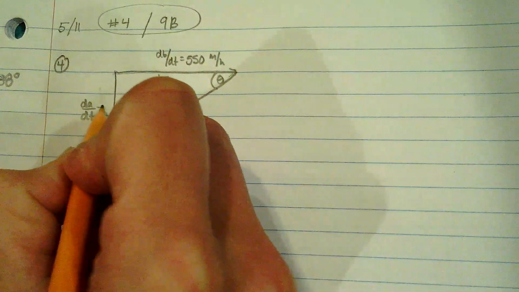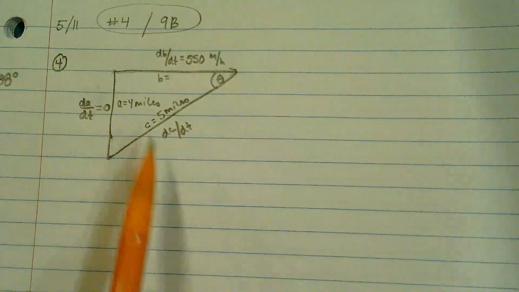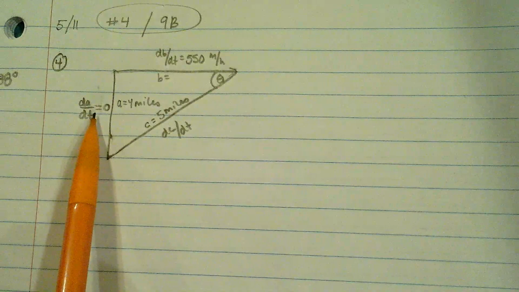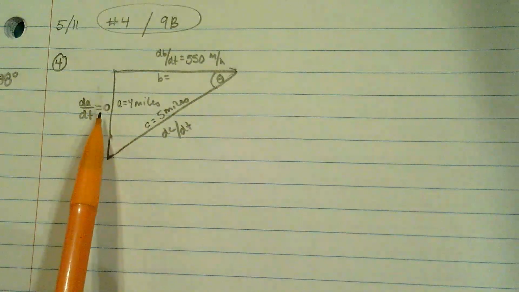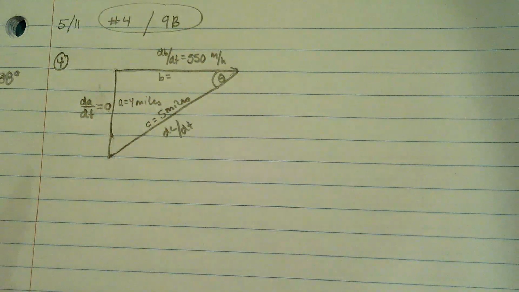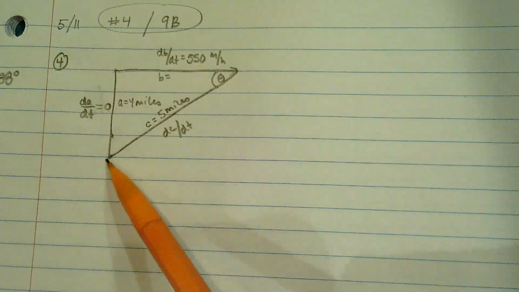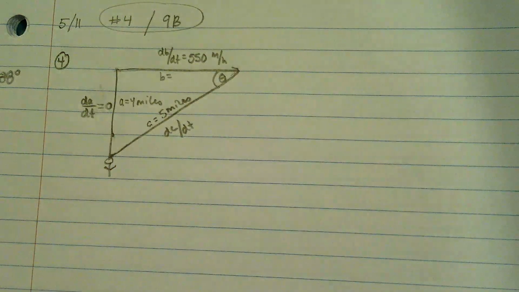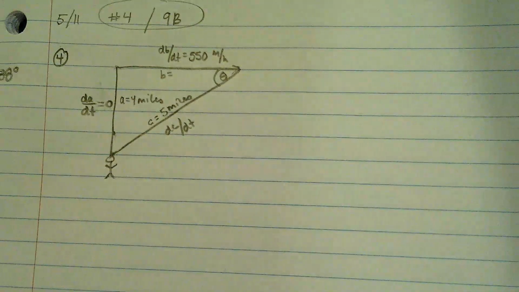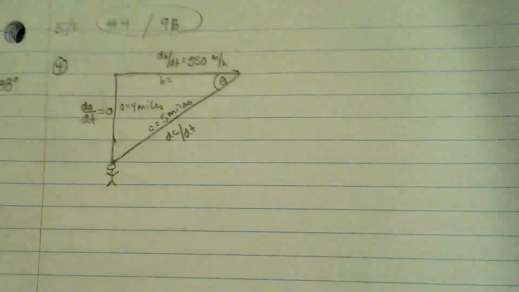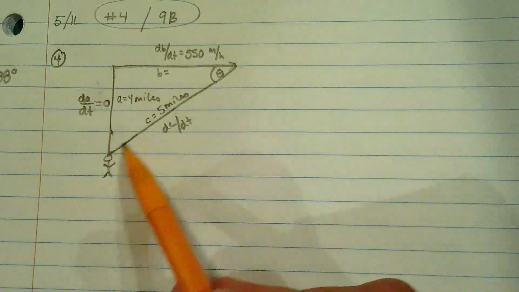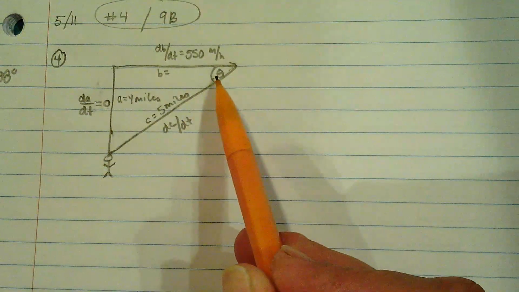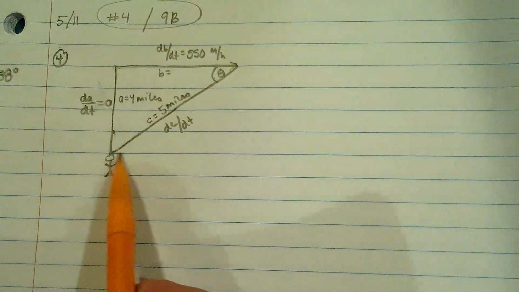So this dA dt is going to be 0. And we're going to capitalize anytime we have a 0. That's going to help us decide whether we use sine, cosine, or tangent, because anytime you use a 0, it makes things simpler. And then they say at the moment that this observer, well, we'll say that this is Jake, is standing there. At the moment he's there and the plane is 5 miles away from him, how fast is this angle of elevation changing, I think is what it said.